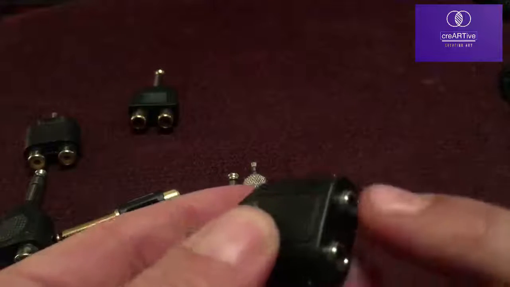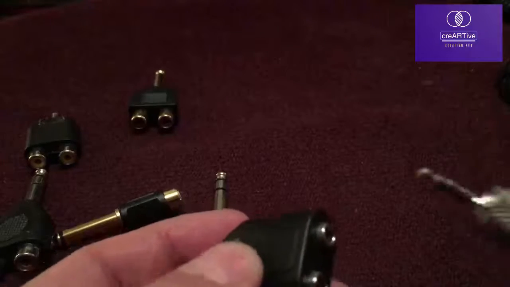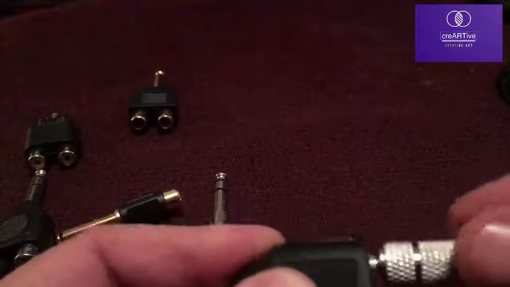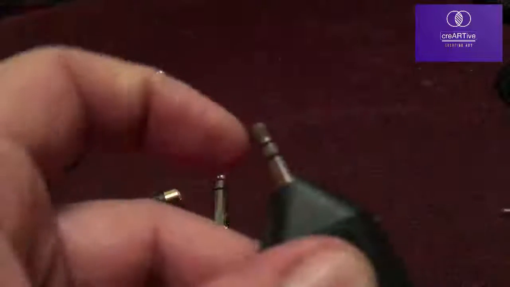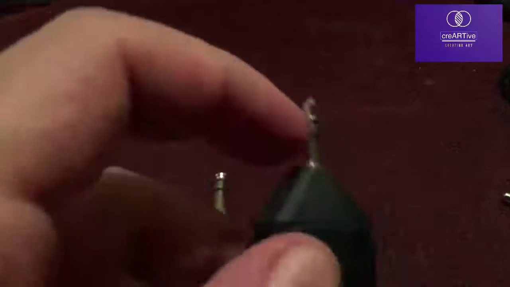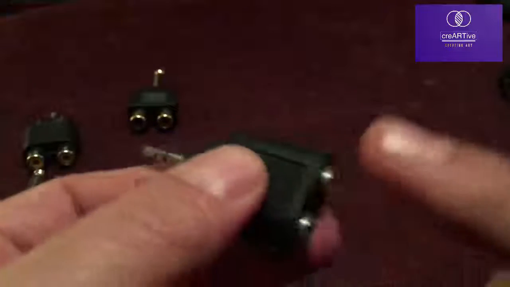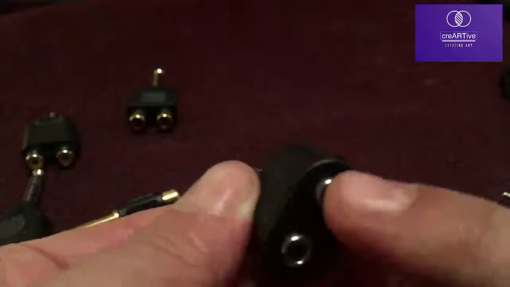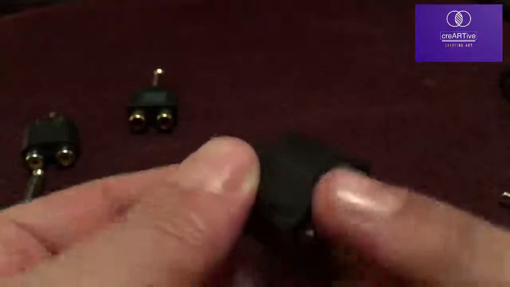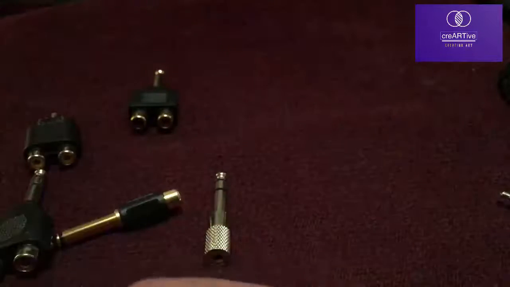Supposedly these are two TRS inputs, like this jack can go in here, another one also to here. If you want to have two headphones, you have one headphone jack, you connect one end, and you can have two sets of headphones. But you have to make sure each one has a separate TRS. Maybe they are made for two TS connections, I don't know, but usually no, it's a stereo.